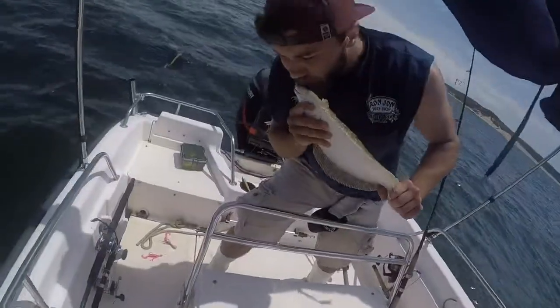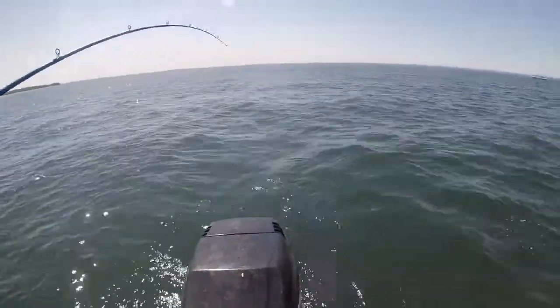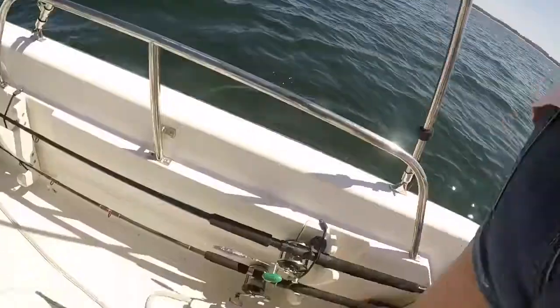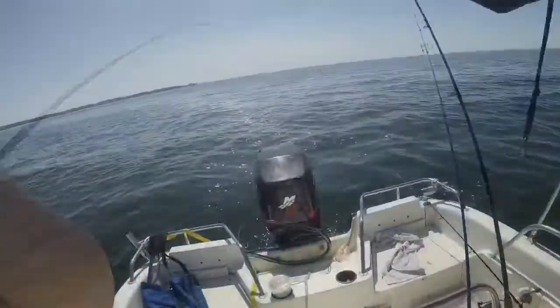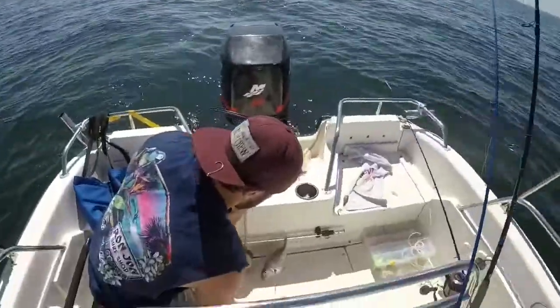Wait, hold up. See how big this puppy is? Renz just kissed the fish. Oh, this might be a really big one. I caught a fish! I get to push Renz off the boat. Just wait for that. We're gonna put that in the video.